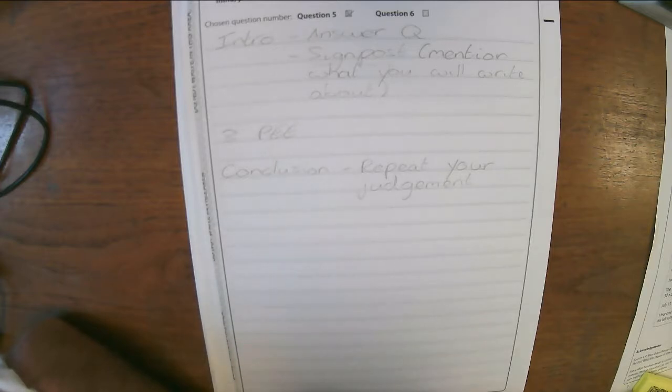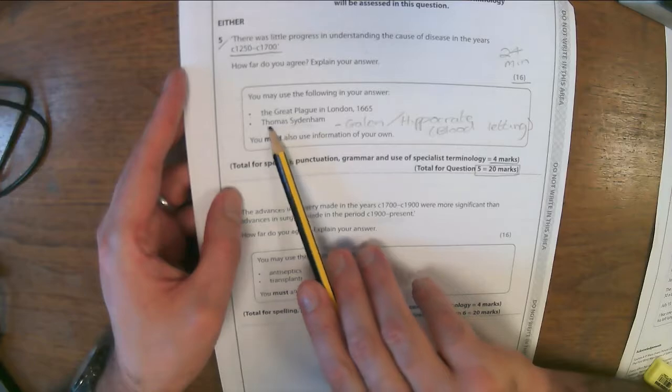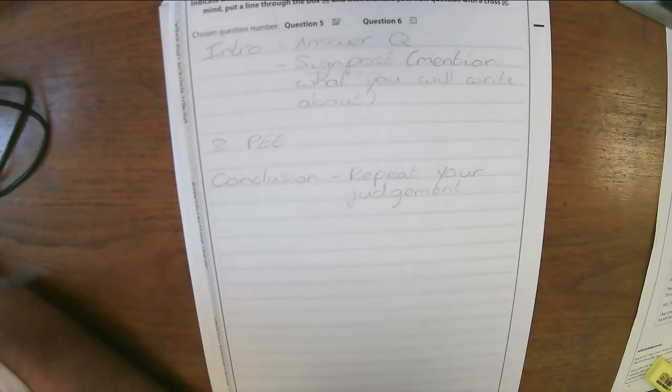And again, you need to link back to the question. The fact that treatment for daily illnesses did not change during a 400-year period shows that there was very limited development in the understanding of the causes of illness in this period. You're then going to have your however paragraph. If we look back, it gives you the bullet point of Thomas Sydenham. Okay? And I'm going to use that and some other facts from my own knowledge.